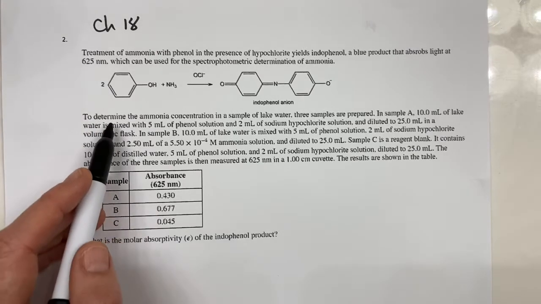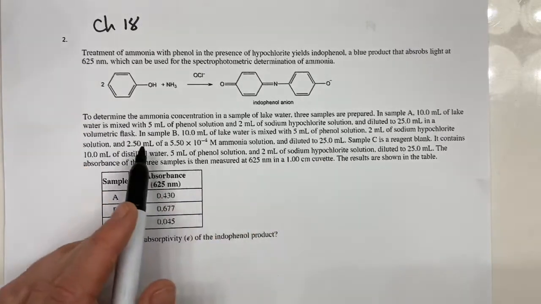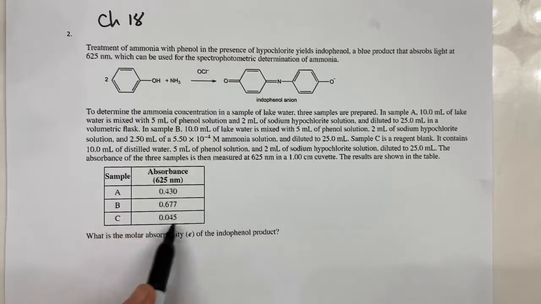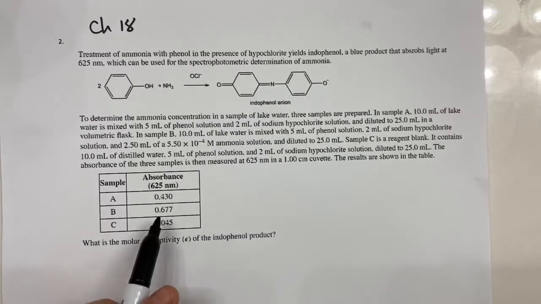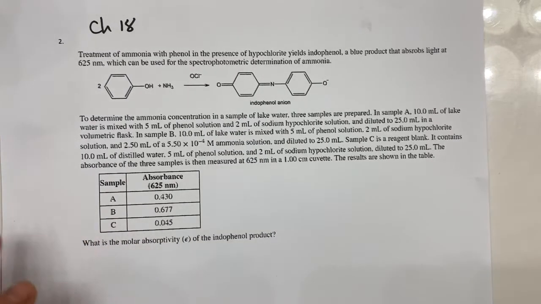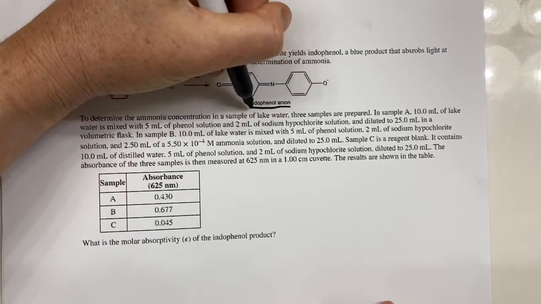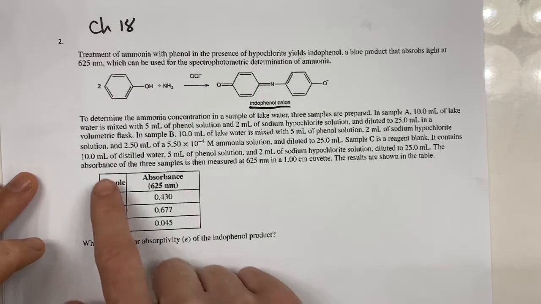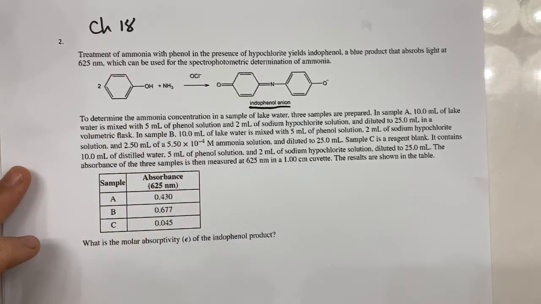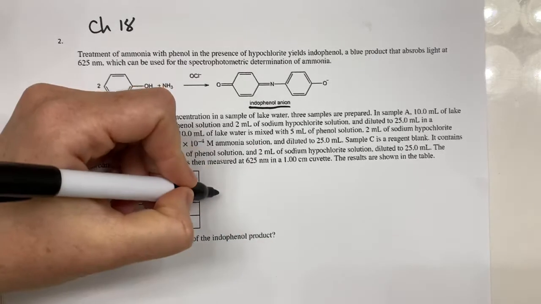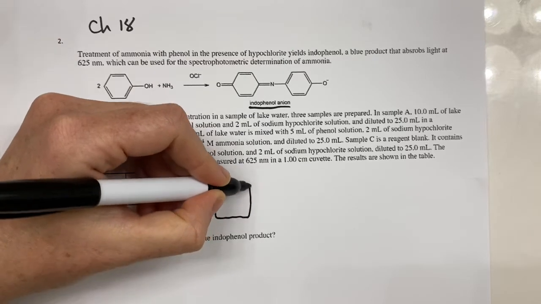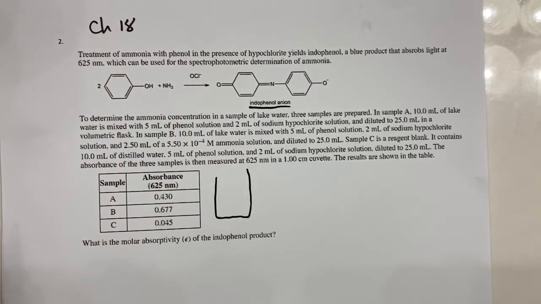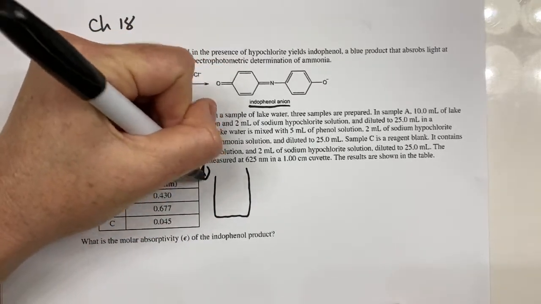And it says you've got these 3 different samples, and it walks you through what each of those 3 samples is and puts it in a table here, what the absorbance is of each of those samples. So the ultimate goal is to determine how much of this stuff is in lakes, essentially. And so we have a few different things that I want to cover. So let's first walk through each sample, because I like to draw pictures. So let's start with sample A here.